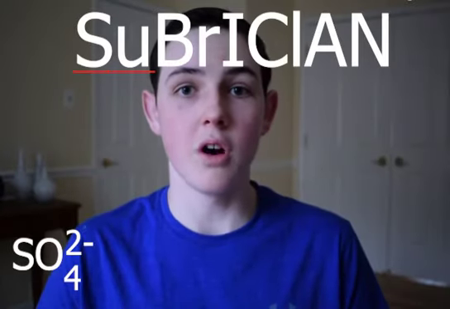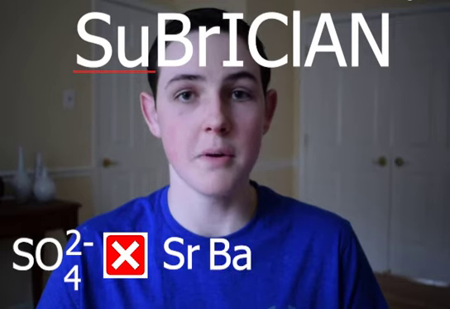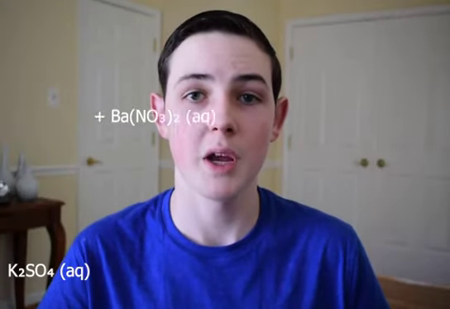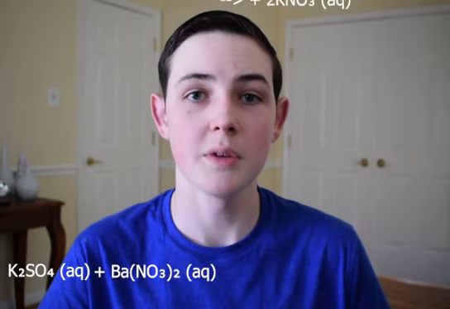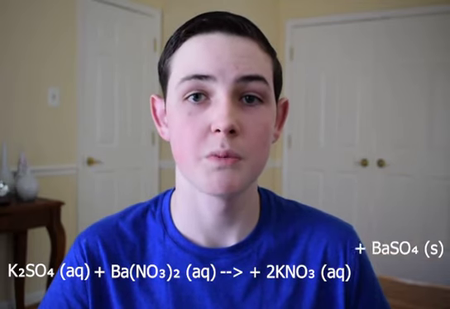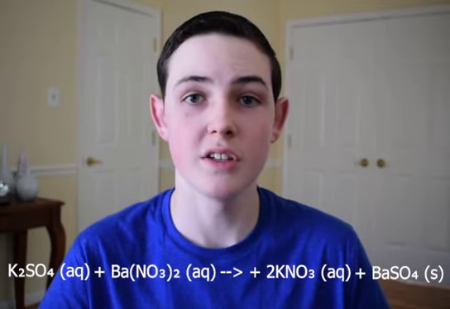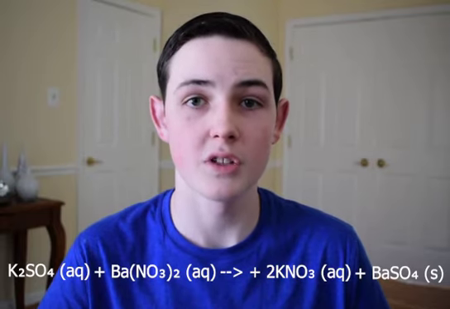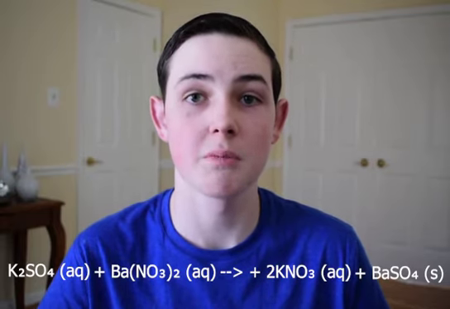So sulfate, or SO4 2-, is soluble with all other ions except for strontium, barium, calcium, lead, and mercury. I like to call it Senor Bacon. So if I were to have potassium sulfate aqueous react with barium nitrate aqueous, I would end up getting potassium nitrate aqueous plus barium sulfate solid. And the reason that the barium sulfate is a solid, once again, is because it's insoluble and becomes the precipitate.